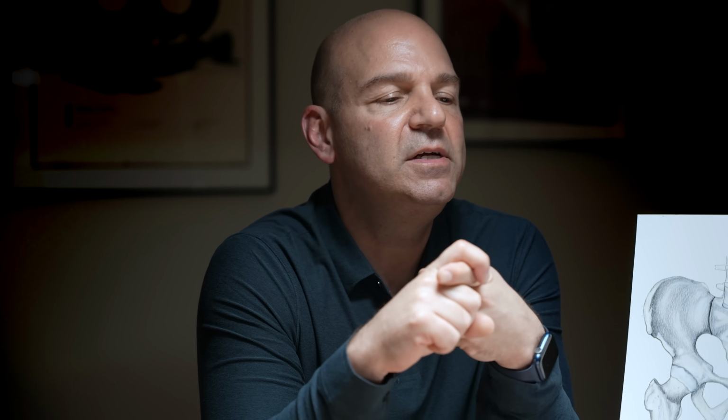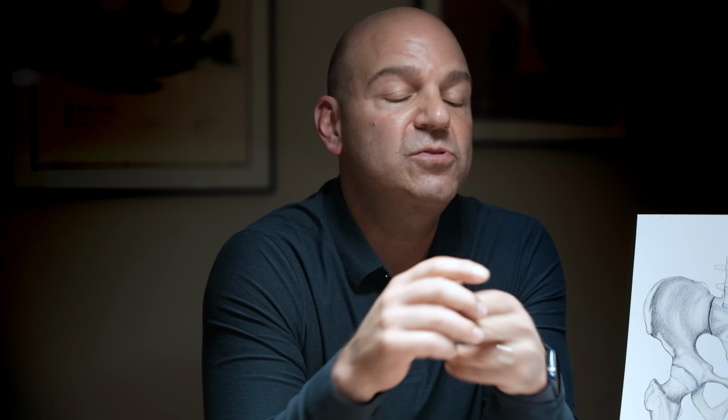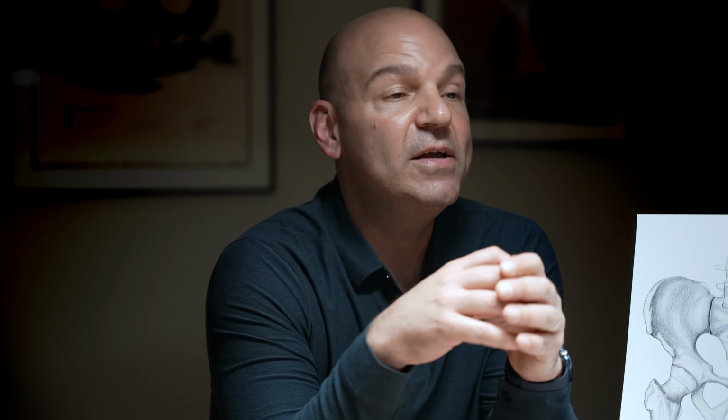Okay, sure. Someone comes in with hip pain. Right away, I'm thinking about the different layers of the hip. Is this a bone problem? Is it a bone cartilage problem? Is it a connective tissue problem, a ligament problem? Is the capsule too loose, because the ball is held in the socket by a capsular layer? Or is it a muscle and tendon problem?